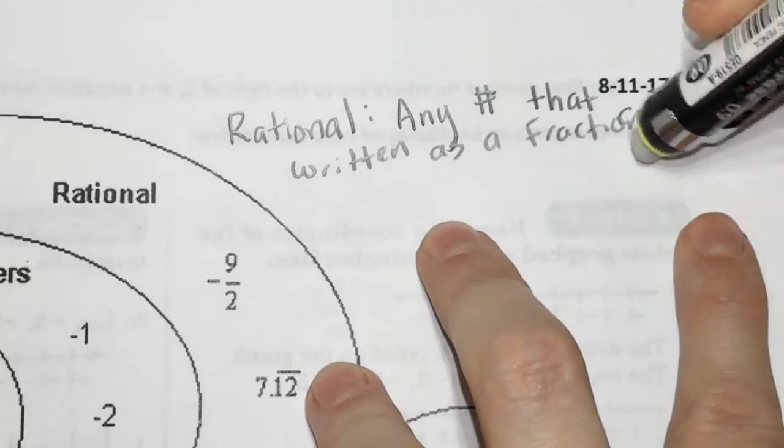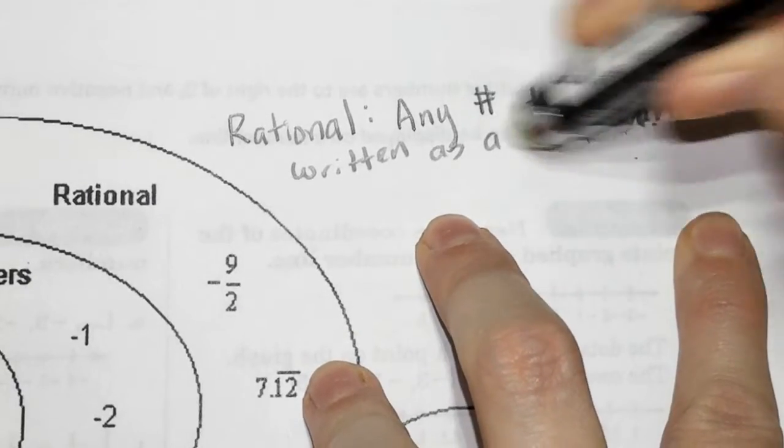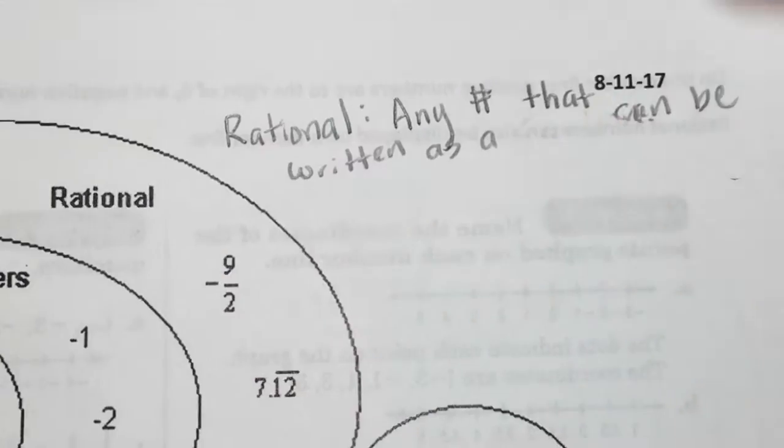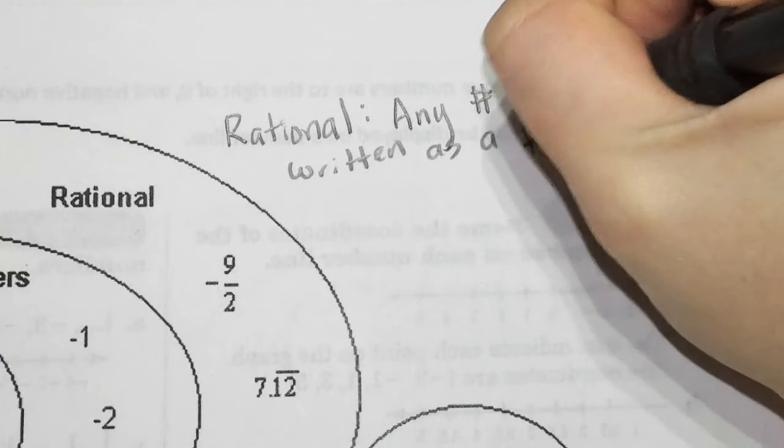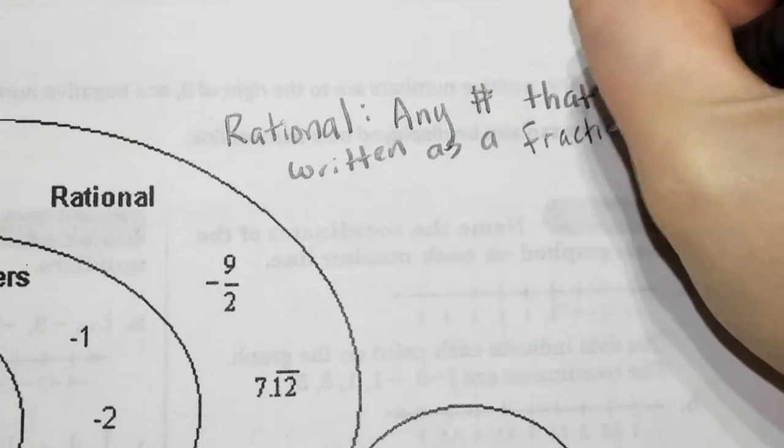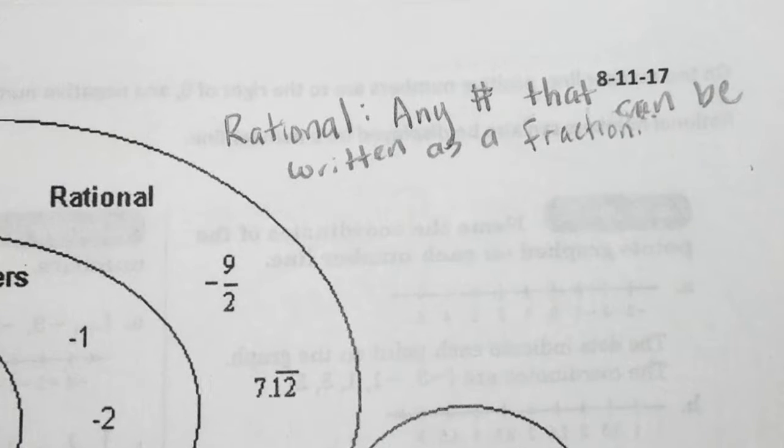Oh, that's messy. Okay, rational numbers are any number that can be written as a fraction.